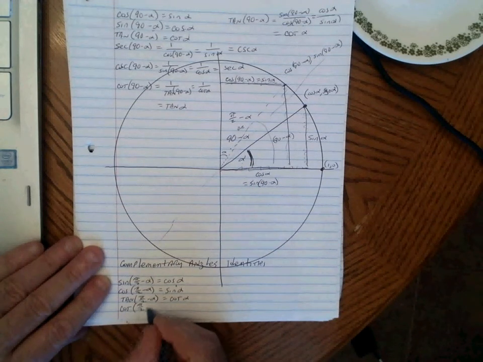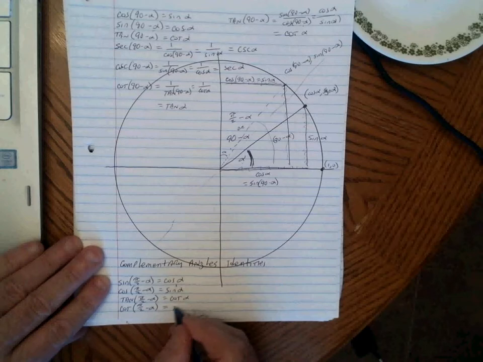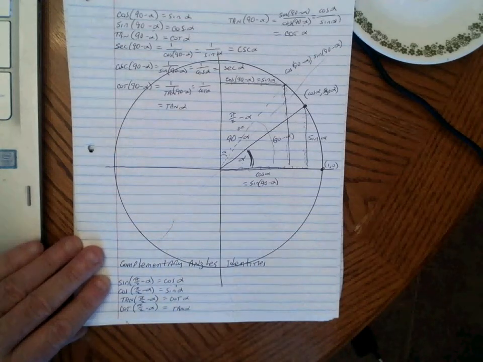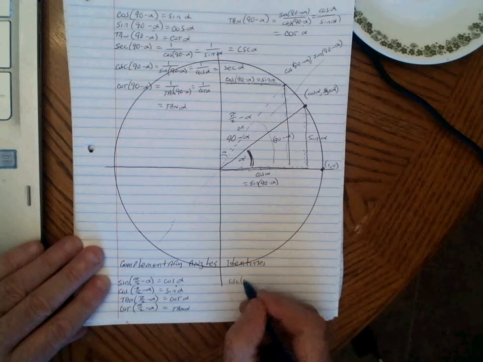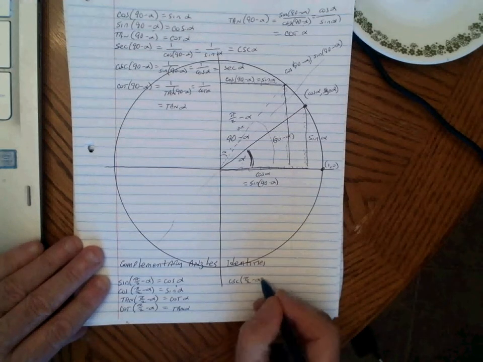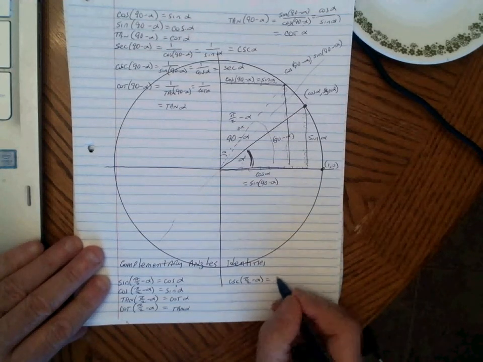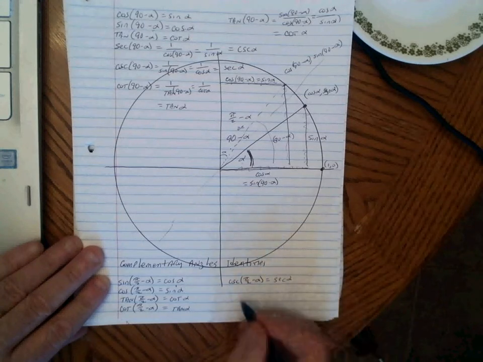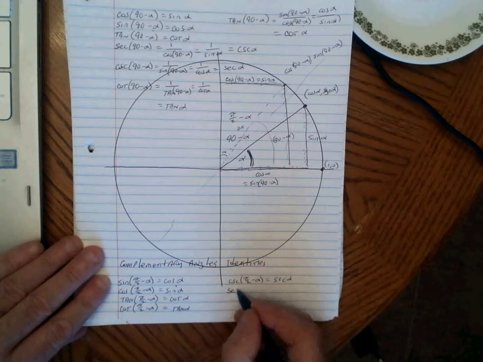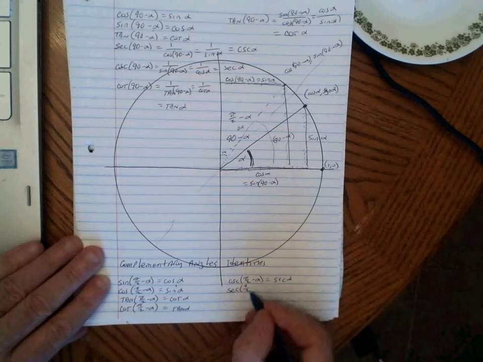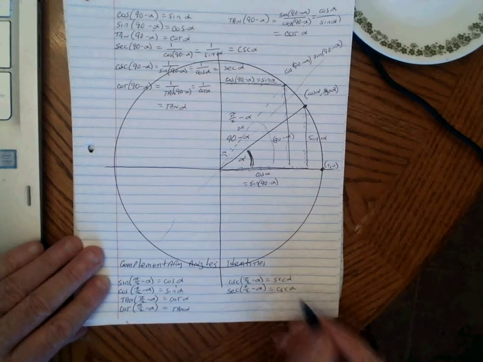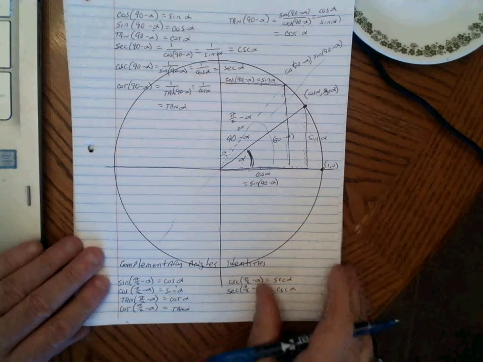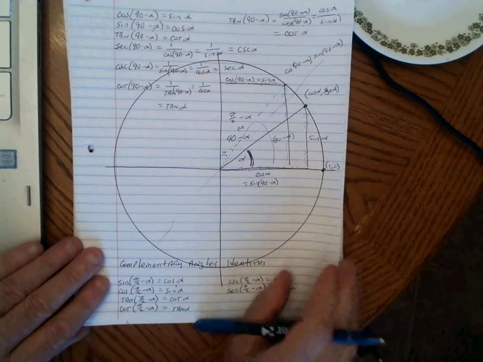Pi over 2 minus alpha is equal to tangent alpha, and cosecant pi over 2 minus alpha is equal to secant alpha, and secant pi over 2 minus alpha is equal to cosecant alpha. And those are our complementary angle identities.